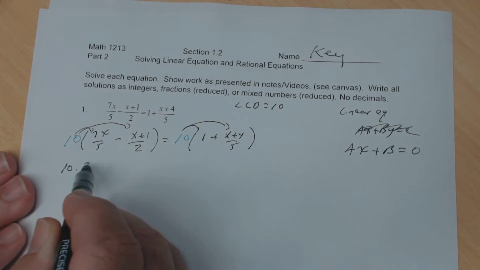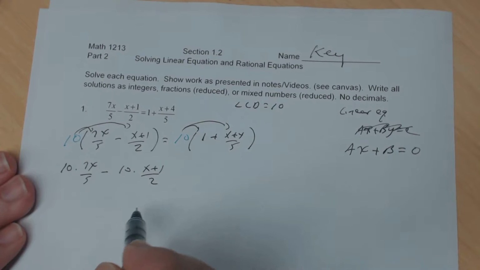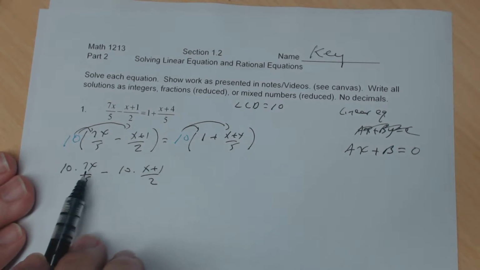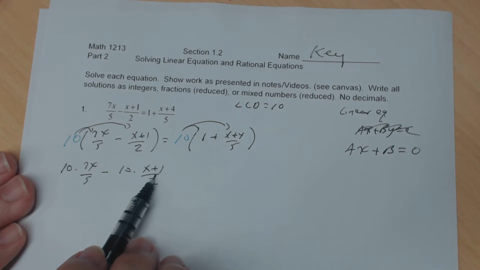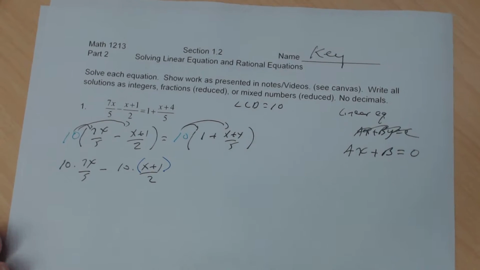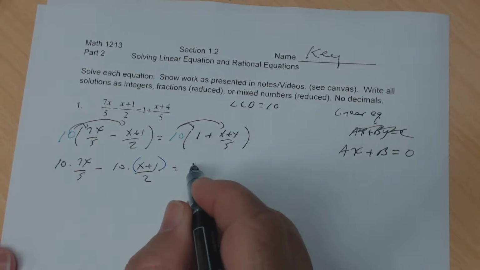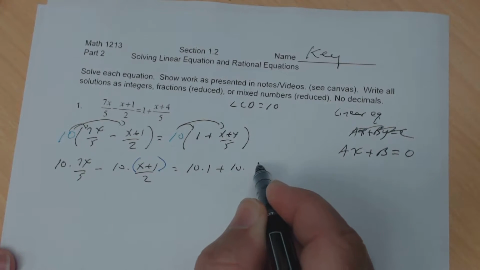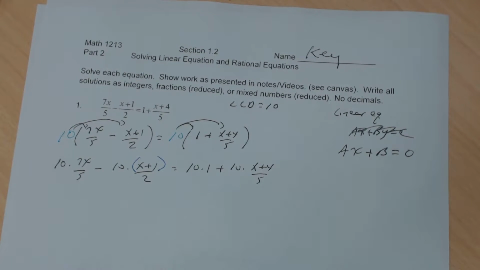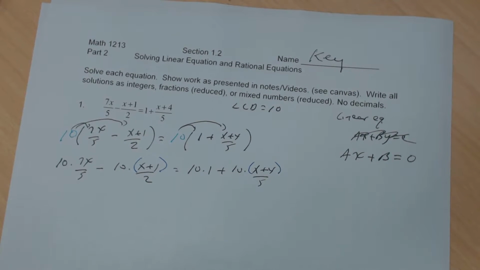So you're going to say 10 times 7x divided by 5 minus 10 times x plus 1 divided by 2. And you see how this is a monomial right here, and this is not a monomial, that's a binomial, so it's a good idea to actually put that numerator in parentheses. Okay, it's equal to, and then you're going to distribute the 10 here, so you can say 10 times 1 plus 10 times x plus 4 over 5, and again, put that in parentheses. And you're going to see why in a little while you want to put those in parentheses.